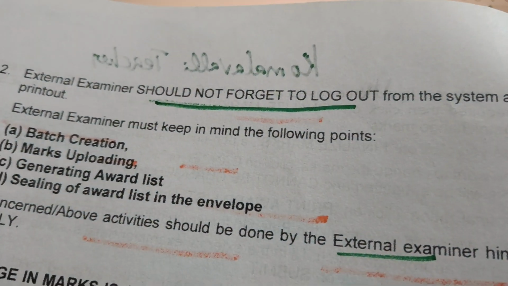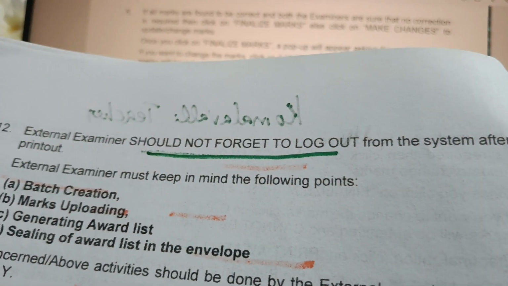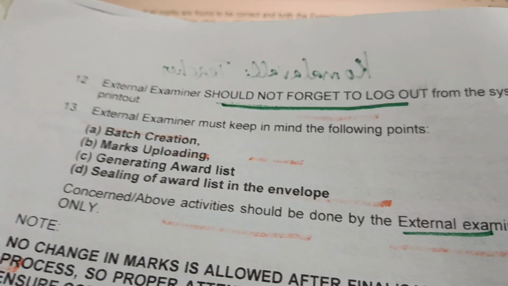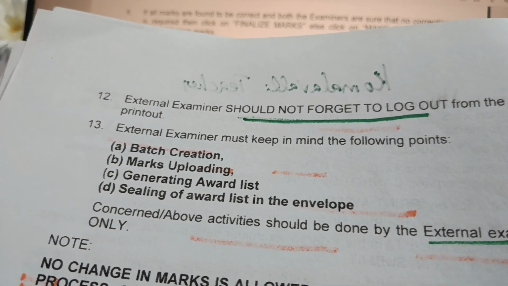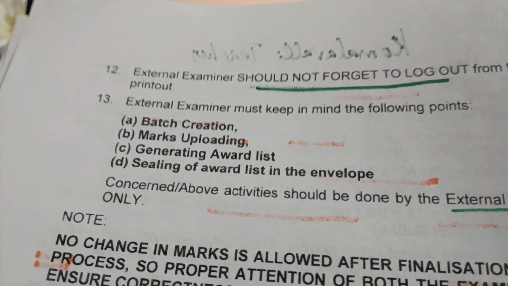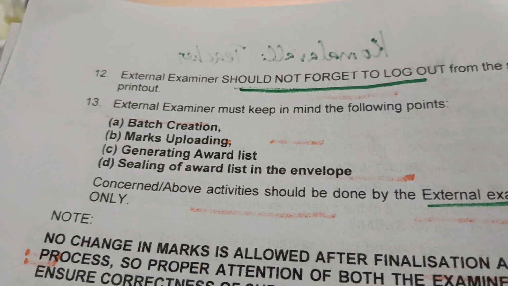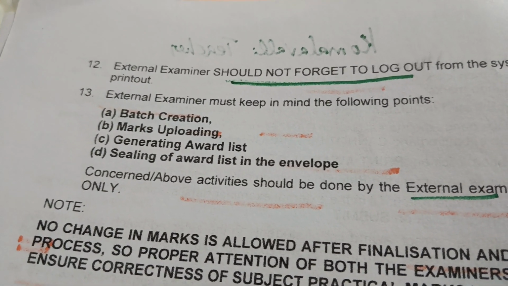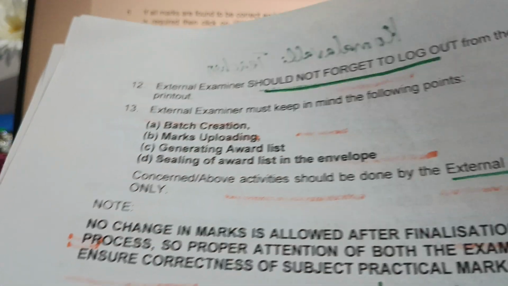Then the external examiner should not forget to log out from the system after taking the printout. The external examiner must also keep in mind the following points: batch creation, marks uploading, generating the award list, sealing of the award list in the envelope and handing it over to the principal. These activities should be done by the external examiner himself or herself only.